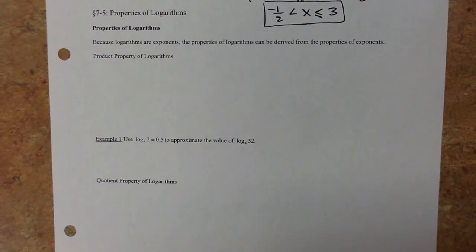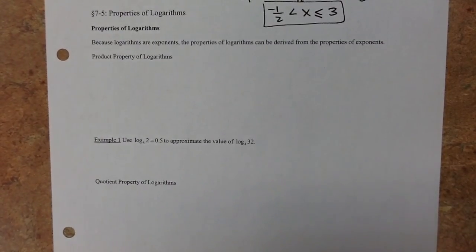So we've been working with these logarithmic expressions, equations, functions for a couple sections now. One of the tools that we're going to be using is the idea of evaluating logarithmic expressions. We've also solved logarithmic equations. So we're going to use those ideas and transform them into something that we call properties of logarithms.